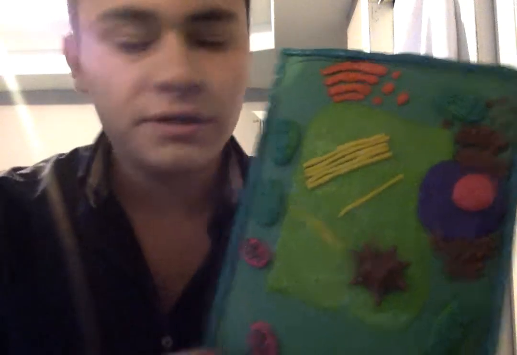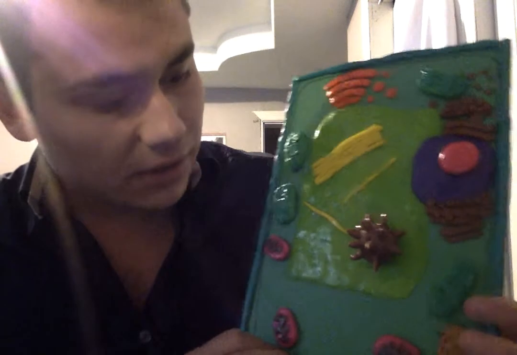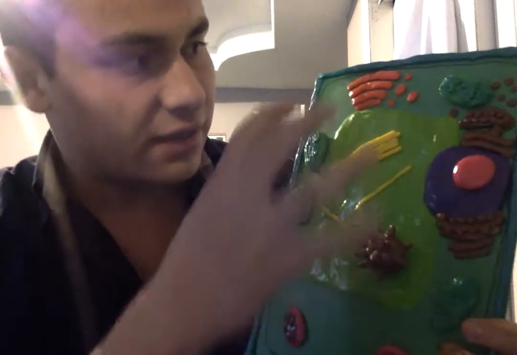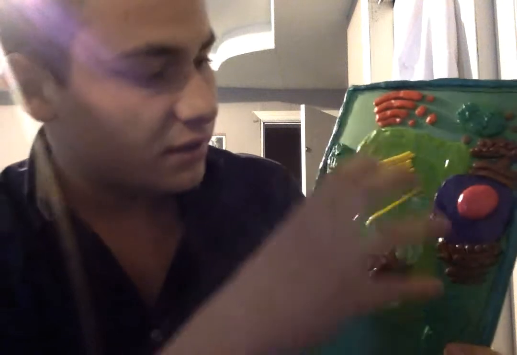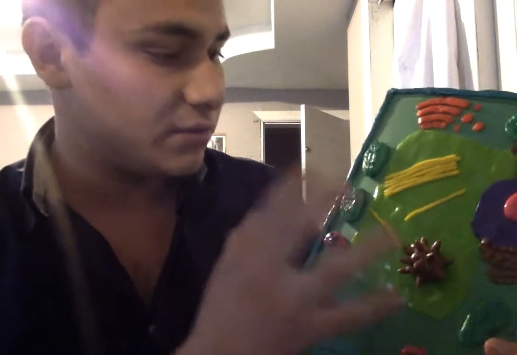I'm in General Bio 1, and today I'm going to be talking about the organelles that are included in the cell plan. Here is an example of my cell plan that I made with Play-Doh.